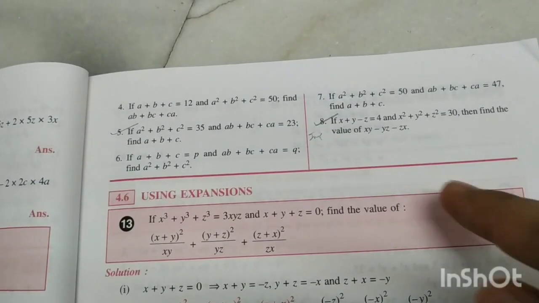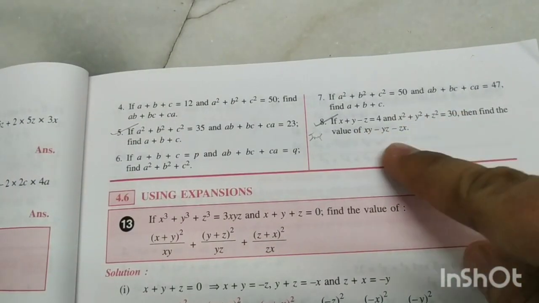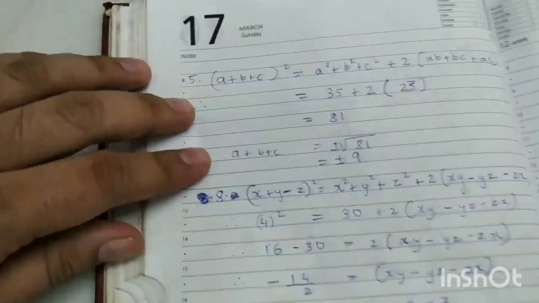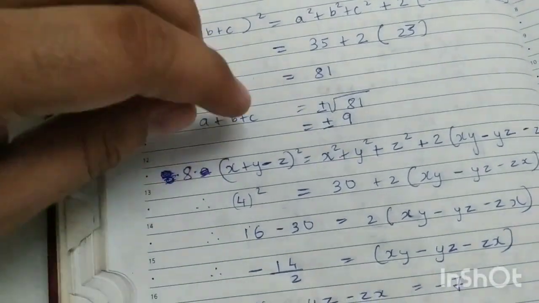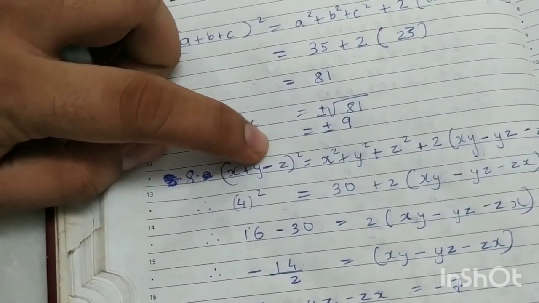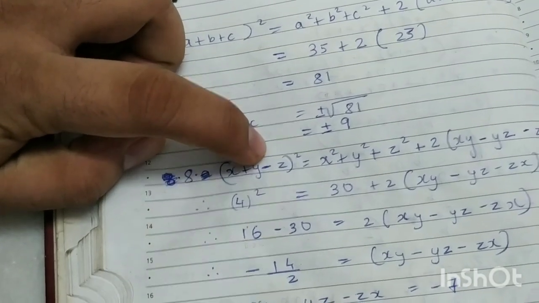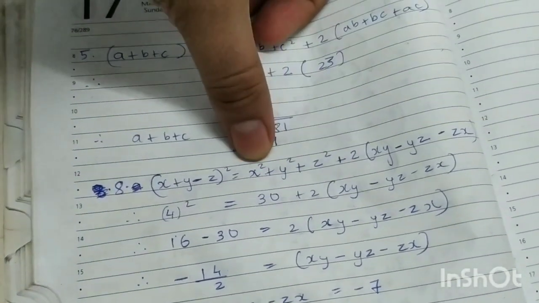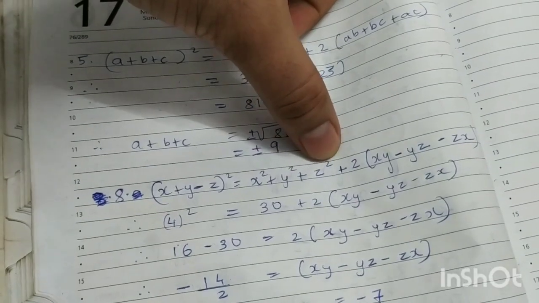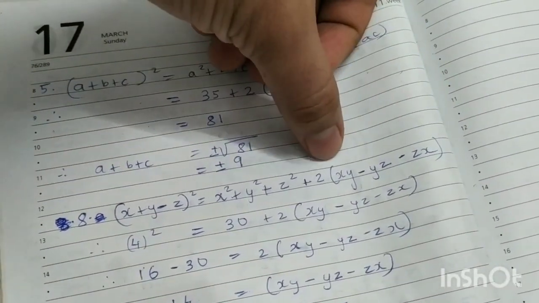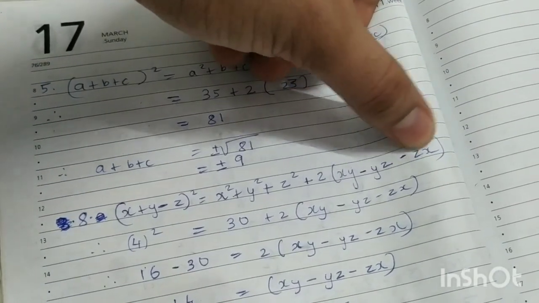Now in the eighth sum again, two values are given and the value of this is asked. So we'll directly jump to the formula here. (x + y - z) the whole squared, because the value of this is given. So take care of the minus sign. And the formula will be x square plus y square plus z square. As you know, for the first three terms, the sign doesn't matter. But what should we write inside the brackets here?